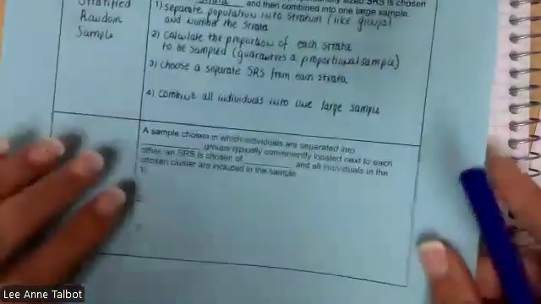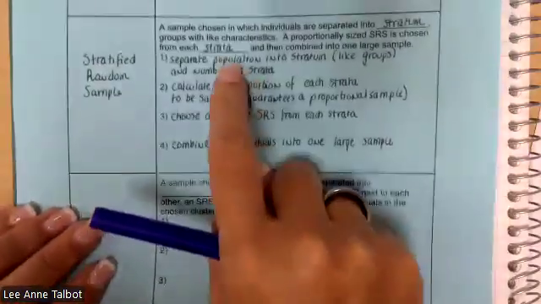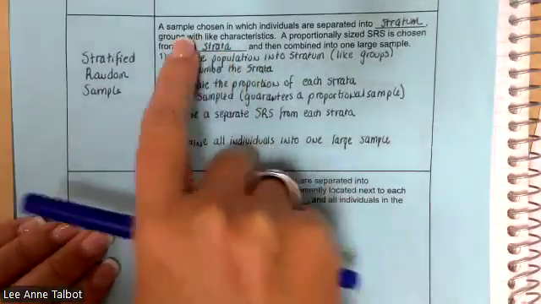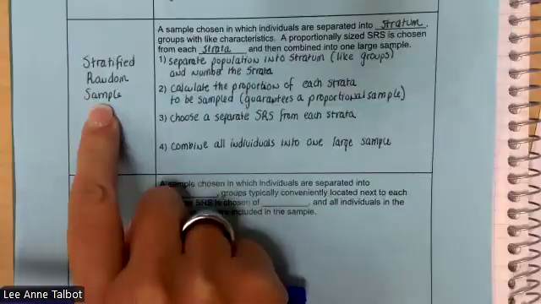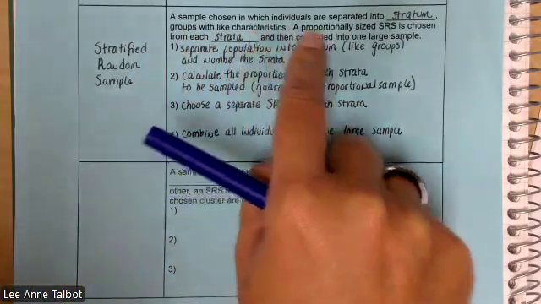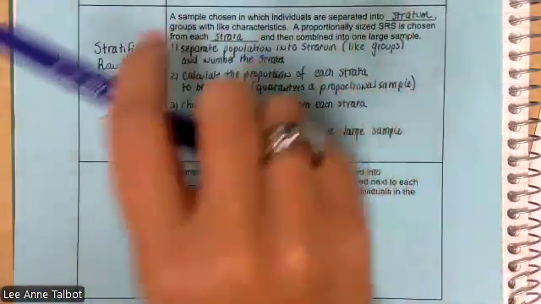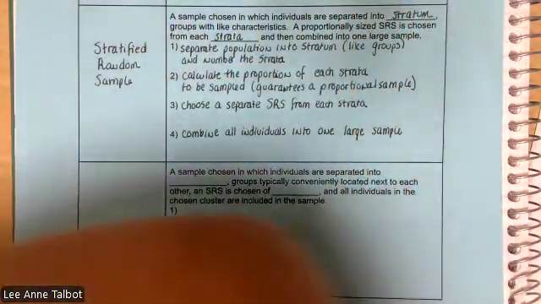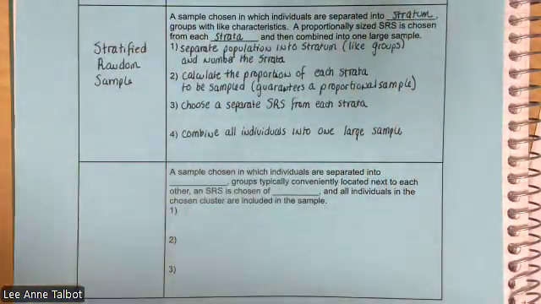Okay, anyway, let's remind ourselves, you should have this written down. It says stratified random sample. That's what we're working on right now. A sample chosen in which individuals are separated into strata. Okay, what does that new word mean? It means groups that are alike.